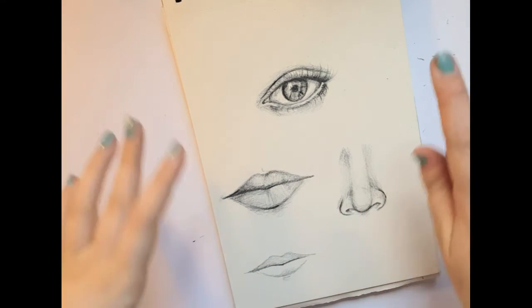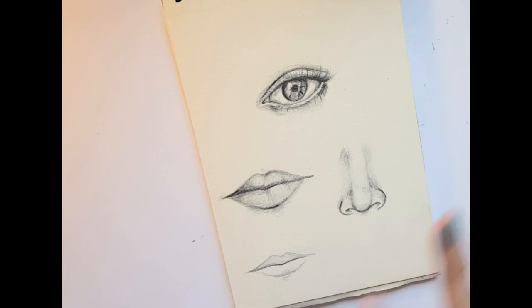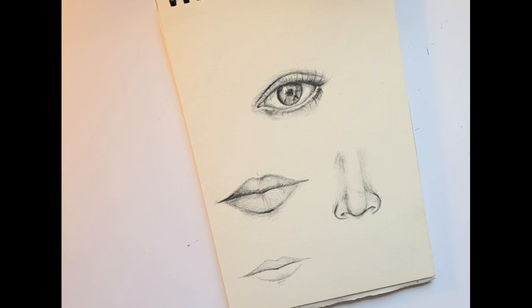Okay, so this is the end of my very short little class. Obviously this is all very basic and it's mainly about the shading, to be honest. The shading will make the line work that you do and the basic structure so much better and just really pop.